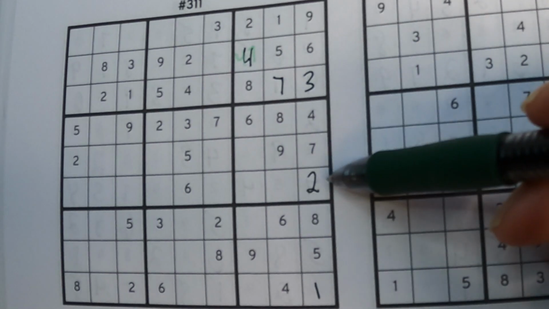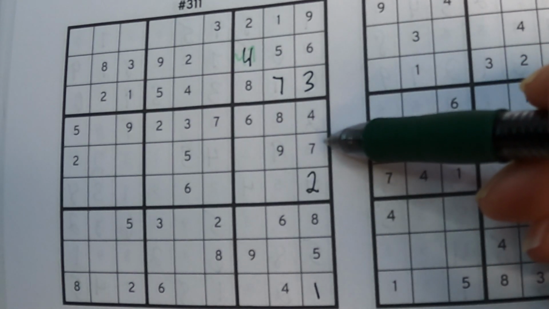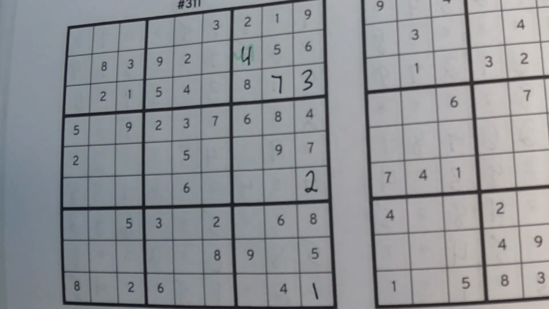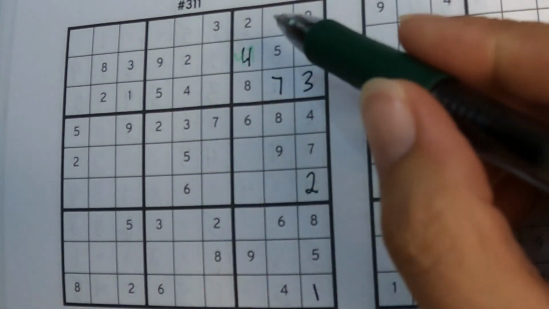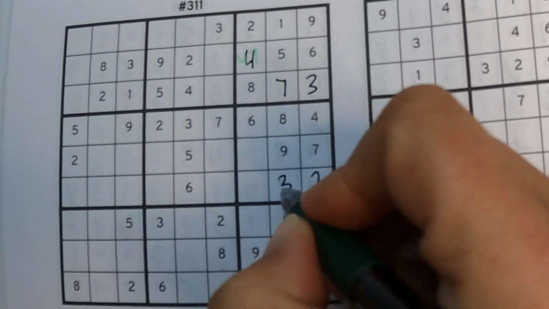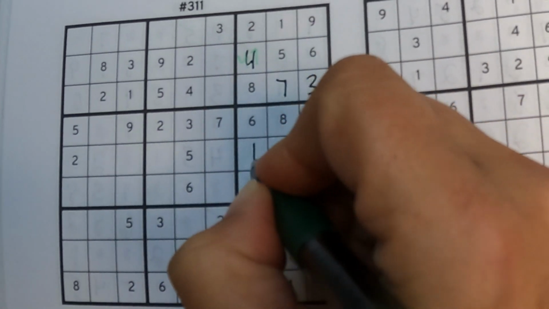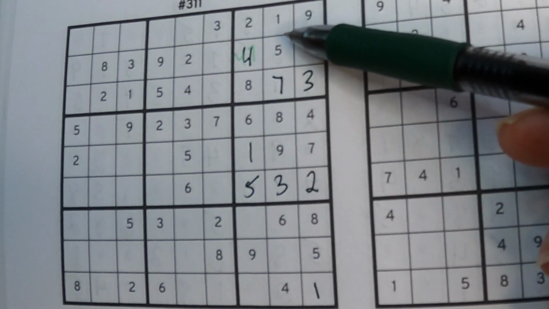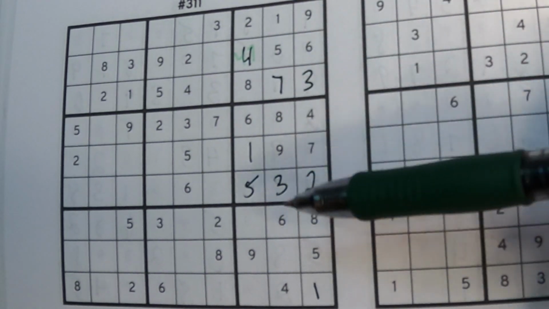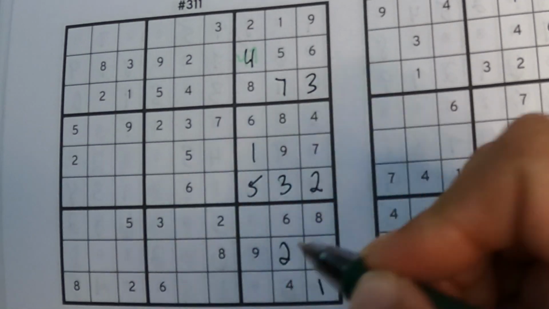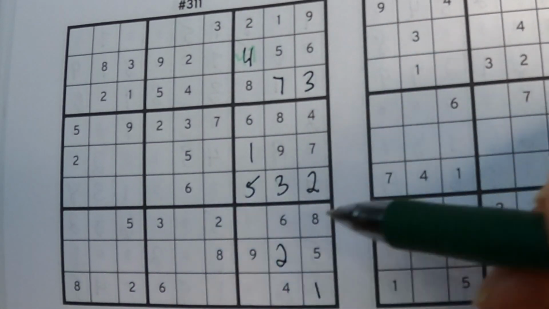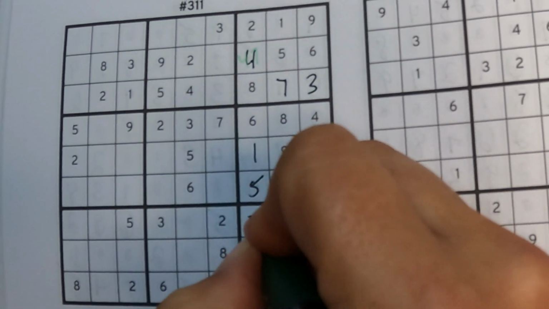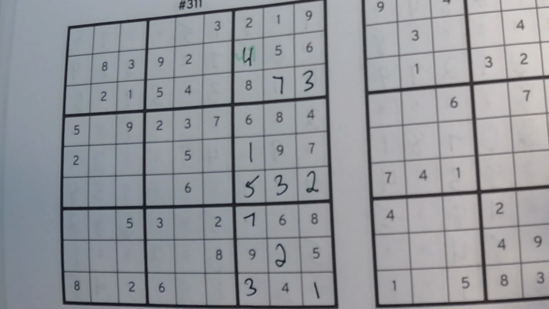For this box now, we're missing 1, 3, and 5. We've got 1 and 5 here, so this is our 3. 5 here, so 1, 5. For this column now, we're missing a 2. For this box, we're missing 3 and 7. We've got a 3 here, so 7, 3.